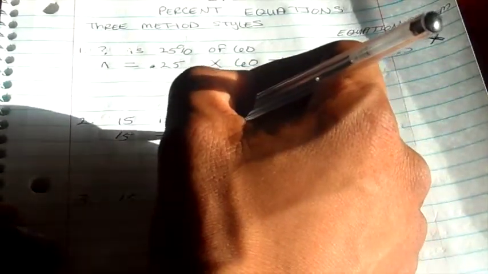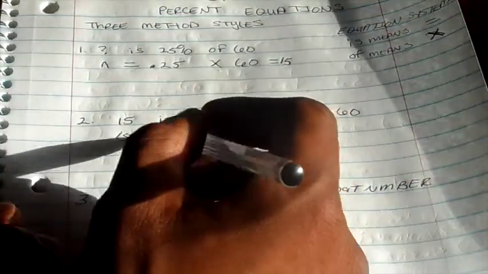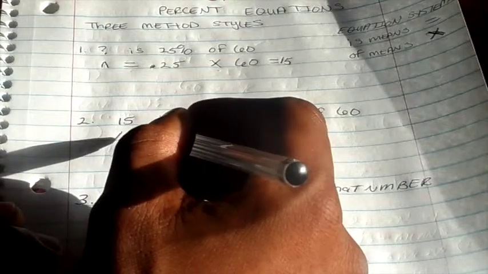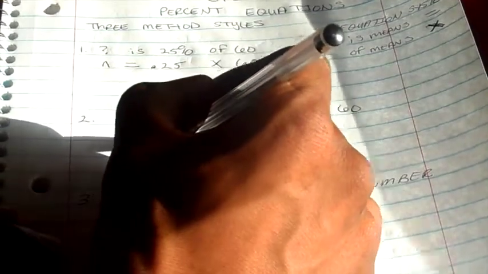Or you can have just the variable and the 60 right here. So now we have to go ahead and divide to get the variable by itself. So we're going to divide both sides by 60 here.